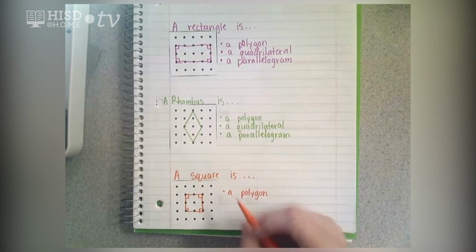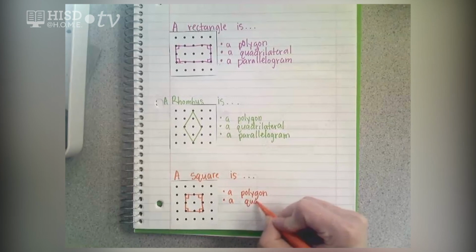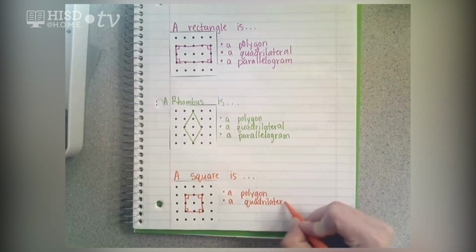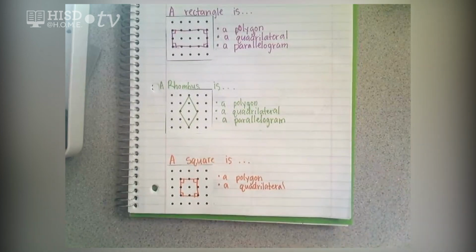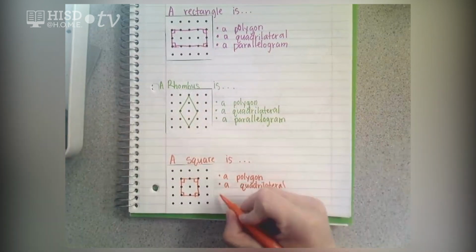A square is a quadrilateral. A square is a parallelogram. Because look, a square has to have 4 equal sides, and there are 2 sets of parallel lines.